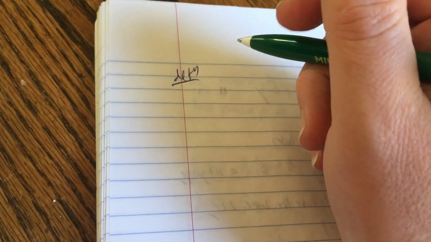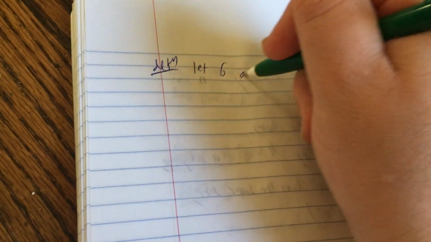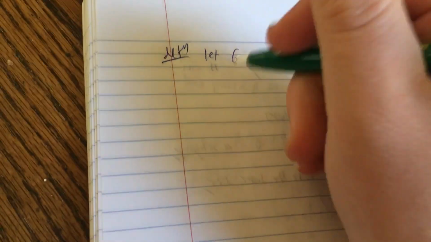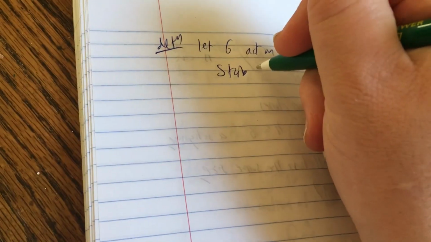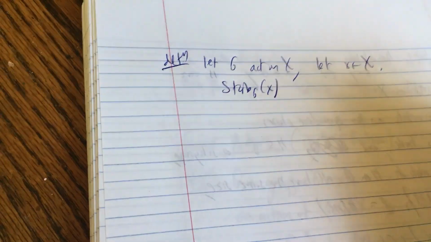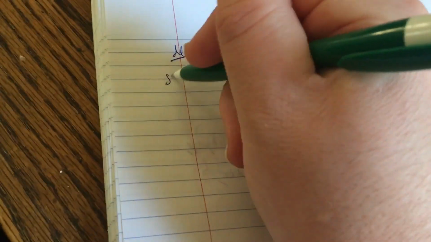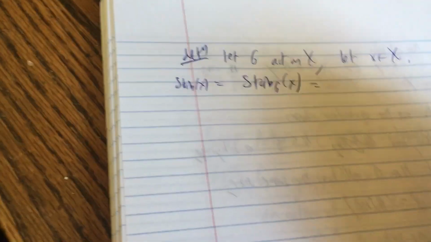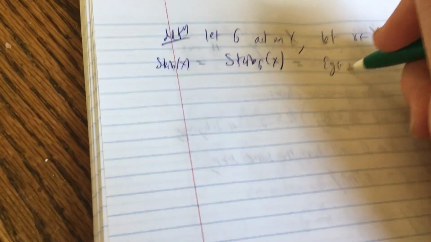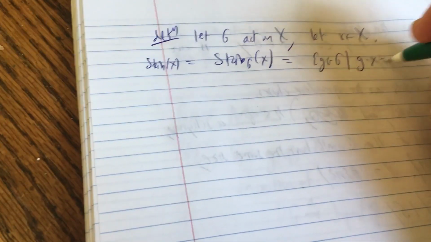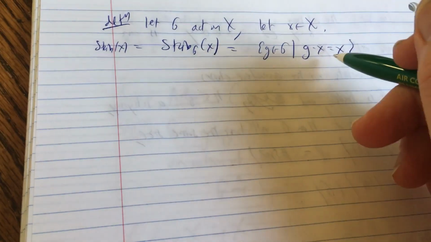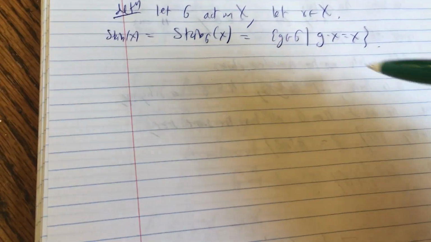That was mostly review up till now. Now here's a new definition. Let G act on X, and let little x live in X. Then we define the stabilizer, Stab_G of x, or just Stab x, depending on the context. Sometimes you put the G in, sometimes you leave it out. And this is going to be the set of all g in G such that g times x is x. Okay, so it's the set of stuff that fixes that little x under G.